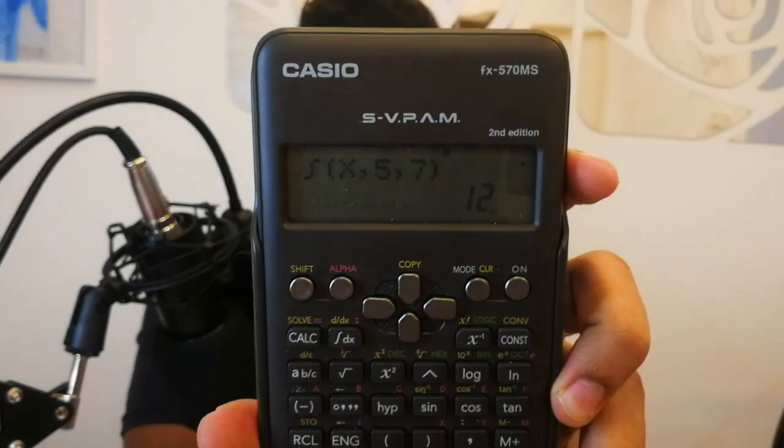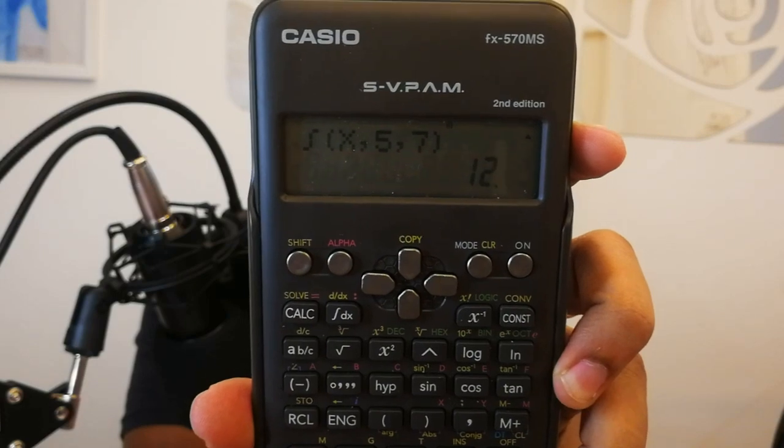And then you just press equals, and here we got our answer, 12. Which is exactly what we found just now. 12, of course pi is outside, so it becomes 12 pi. And that is how you use the calculator to check your answer. Please remember to show complete workings, otherwise you will lose your marks.